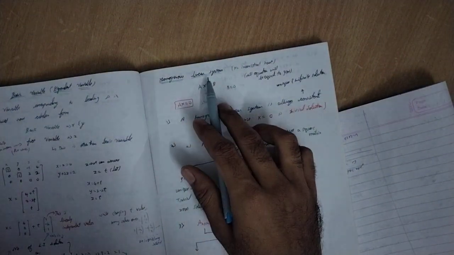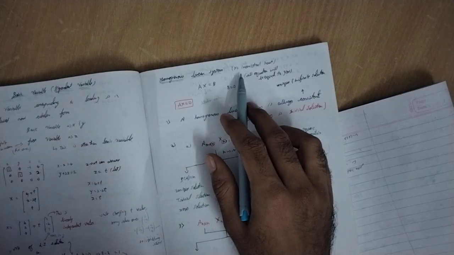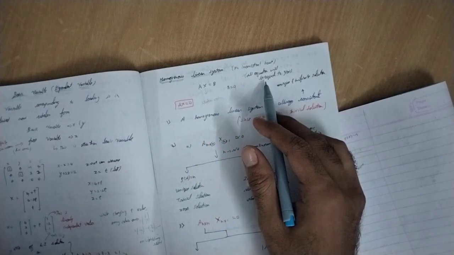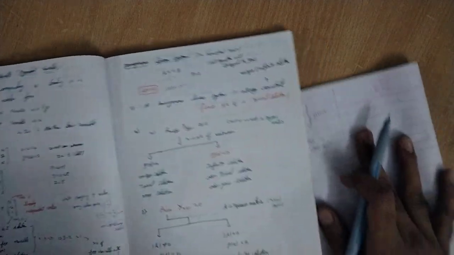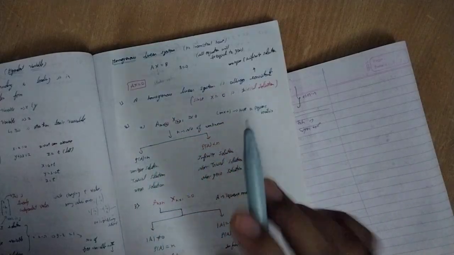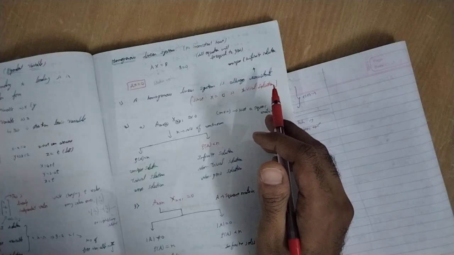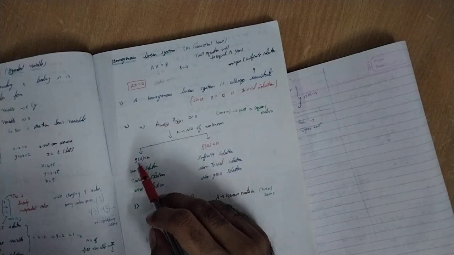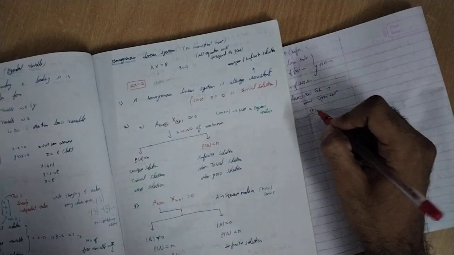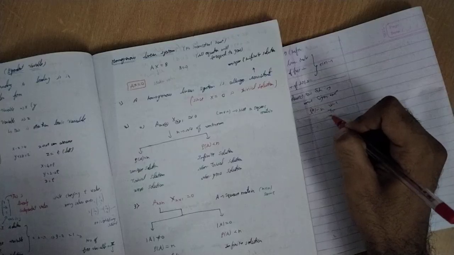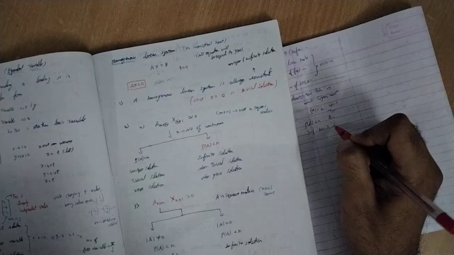So next thing you can see, homogeneous linear system. AX equal to B and B equal to 0. So it means there is no inconsistency, all equations will be equal to 0. A homogeneous linear system is always consistent since x equal to 0 is the trivial solution. So you can see for A of size m by n, rank of A equal to n means unique solution, trivial solution, zero solution. Rank of A less than n is infinite solutions, non-trivial solution, non-zero solution.